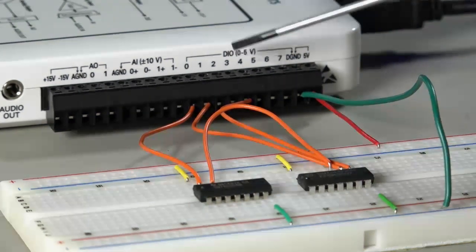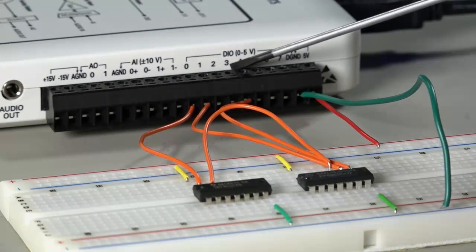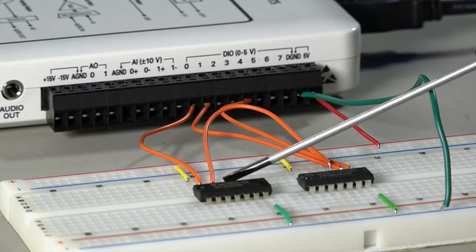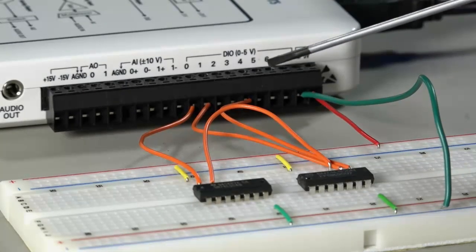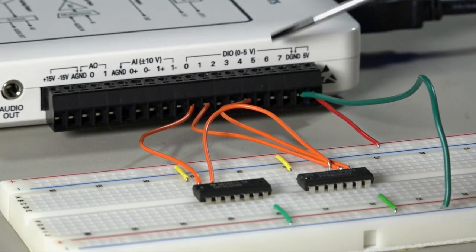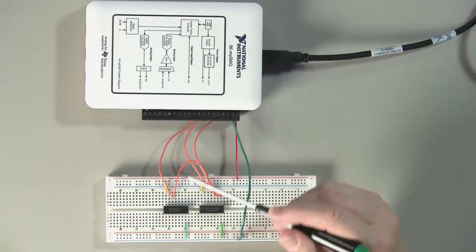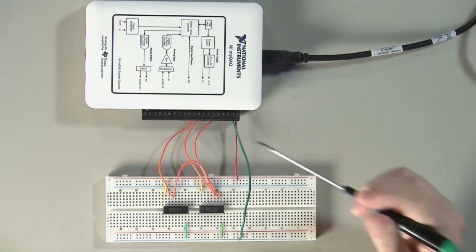And I've configured channels 0 through 3 to be outputs of the MyDAQ, and it's connected to what we call a digital writer. It's writing from the MyDAQ to the circuit. Now channels 4 through 7 are configured to be readers for the MyDAQ, so it's reading from the circuit to the MyDAQ. Again, the writer channels are from the MyDAQ to the circuit. The reader channels are from the circuit to the MyDAQ.